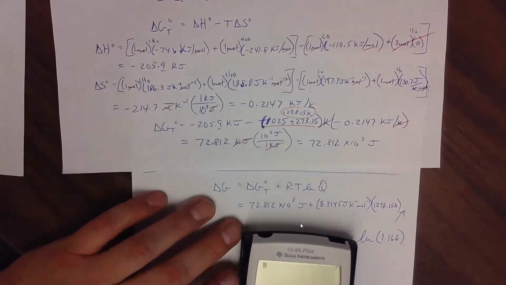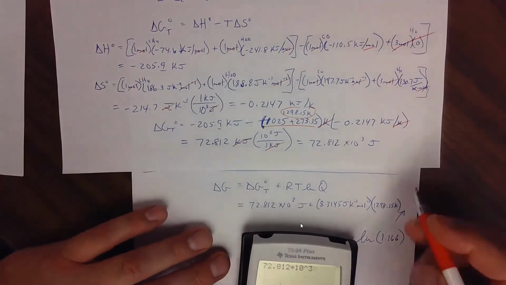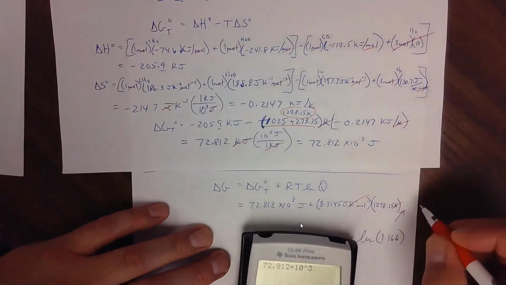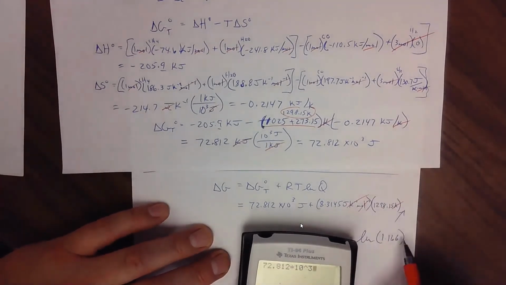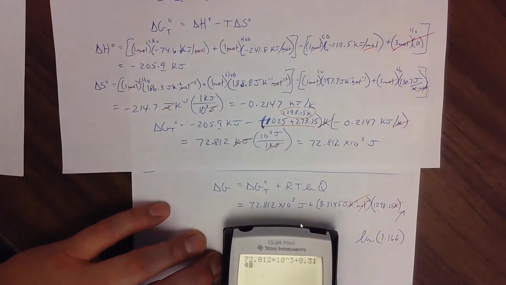So I would take the 72.812 times 10 to the third. And now this is going to be joules, right? Because our Kelvins cancel. We're going to ignore this mole. This doesn't have a unit over here. So it's going to be plus 8.3145 times 1298.15 times the ln of our 1.166.